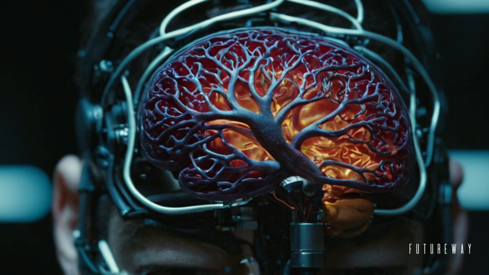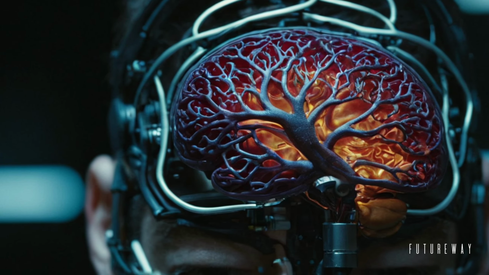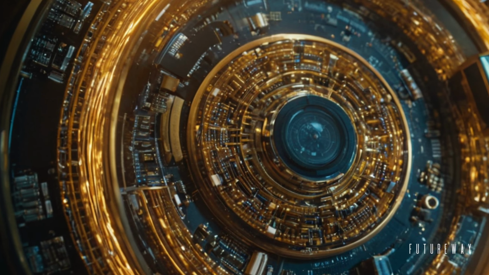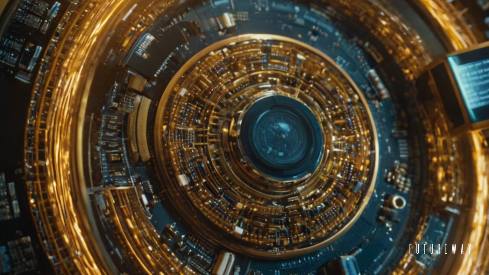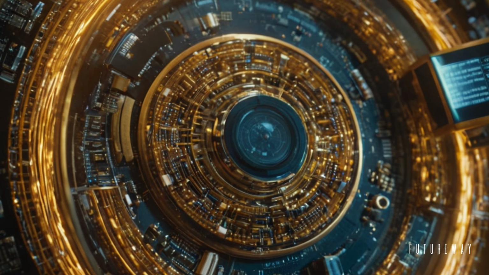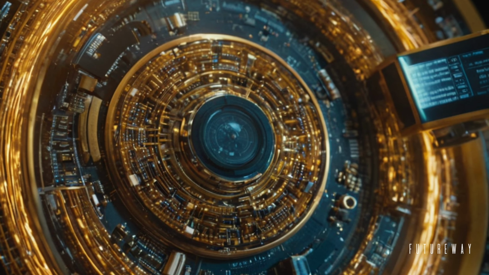2 qubits are described by 4 amplitudes, 3 qubits by 8, 10 qubits by over 1,000, and 50 qubits by more amplitudes than can be explicitly stored by any classical computer. This exponential scaling is the source of quantum computing's theoretical power and its practical difficulty.